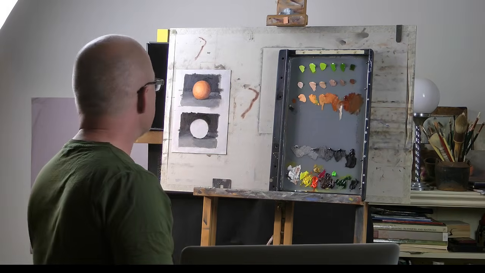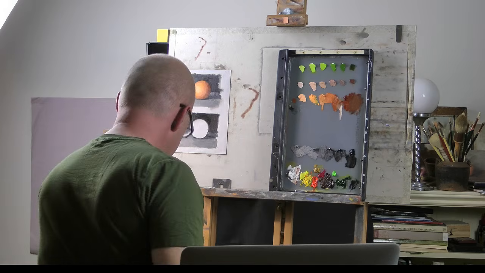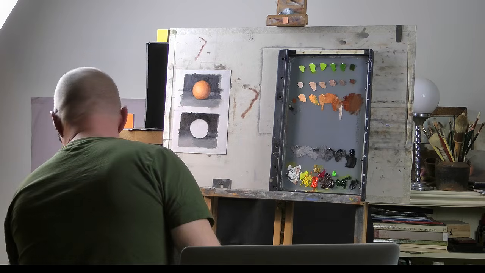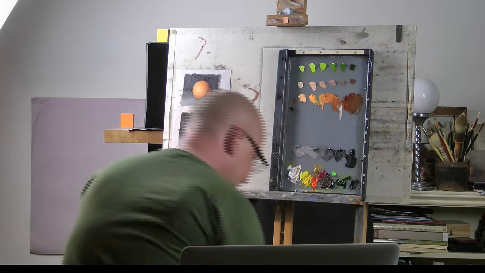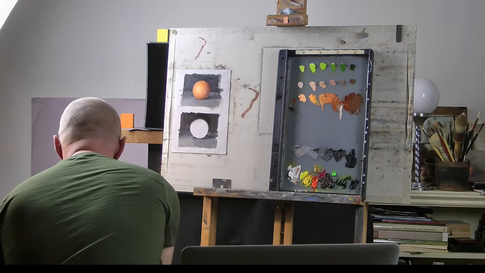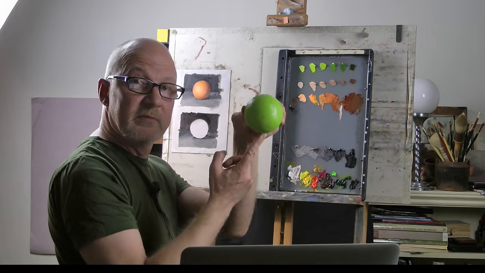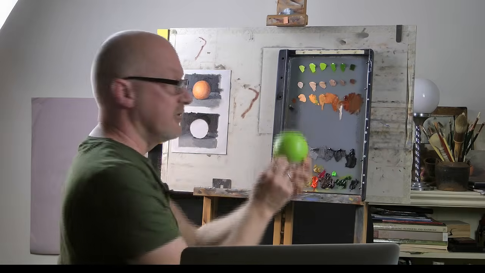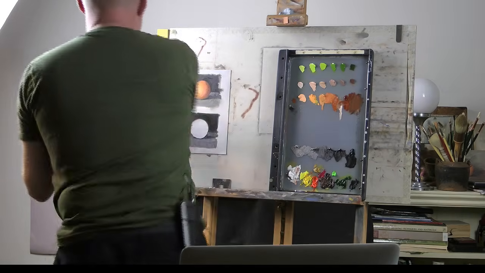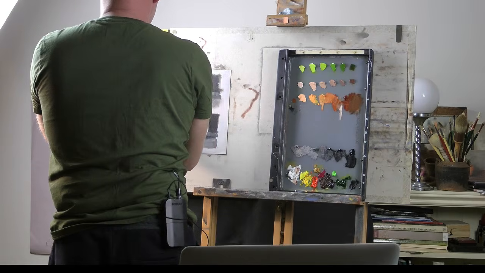Actually, shall I go? What I'm going to do is steam through a couple more spheres pretty quickly. The next one I'm going to do is just to show you that this works on different colours as well. Each one that I've got has a different reason for being there. The next one is this green one. It's an interesting colour to do because so much of the natural world is green.